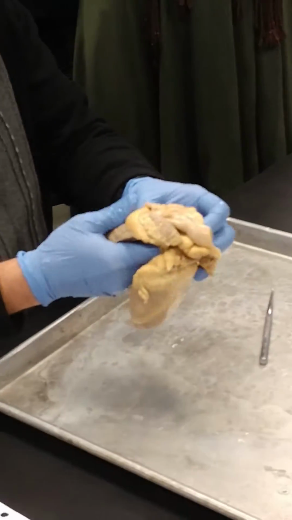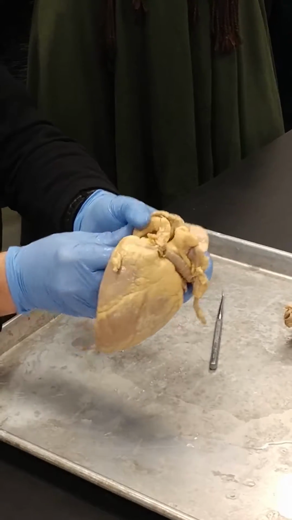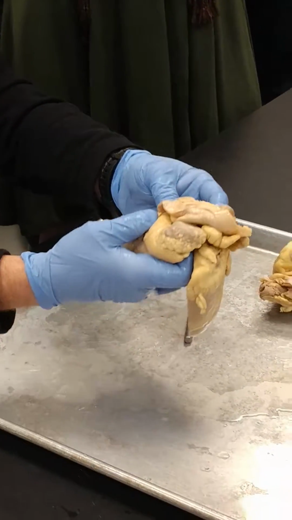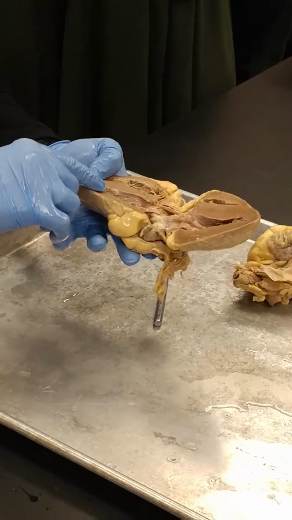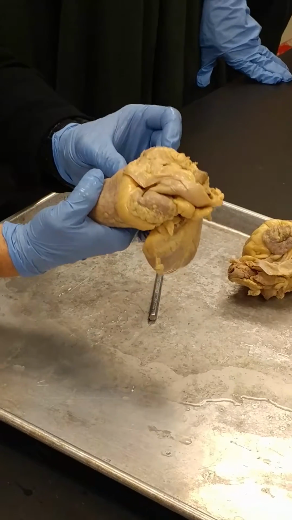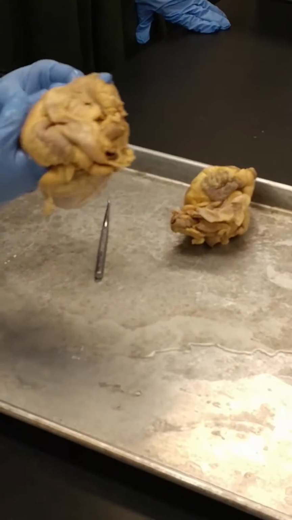Pulmonary veins. Now, pulmonary veins are usually cut very close. Pulmonary veins are going into the left atrium. They're usually cut very close to the left atrium. Let's fold this up so you can see this is the left ventricle. Left atrium is up in here, and I can see those holes for the pulmonary veins on the back.